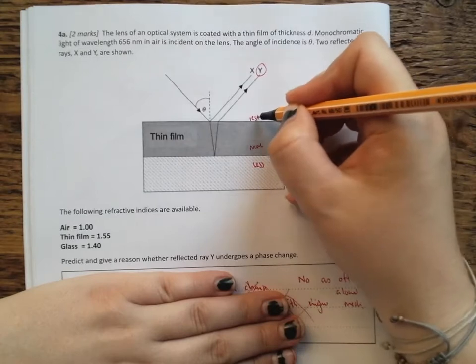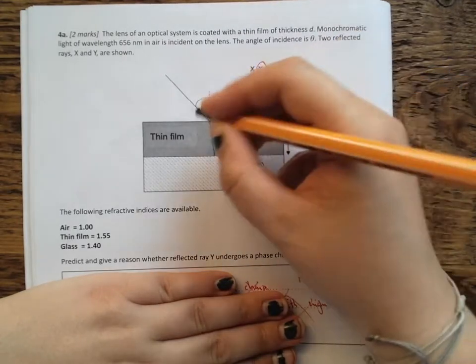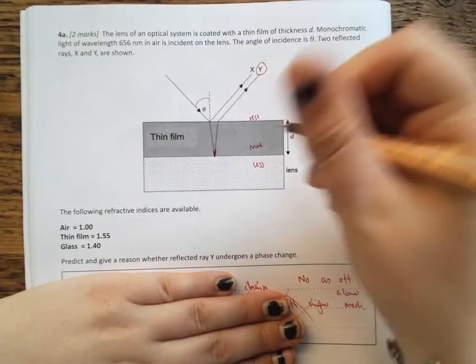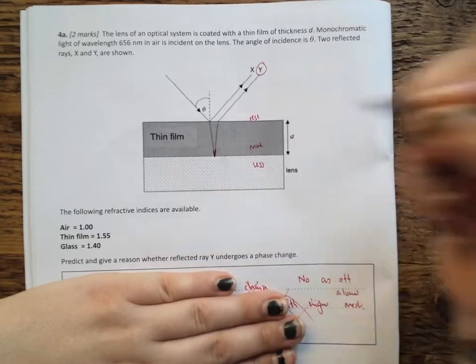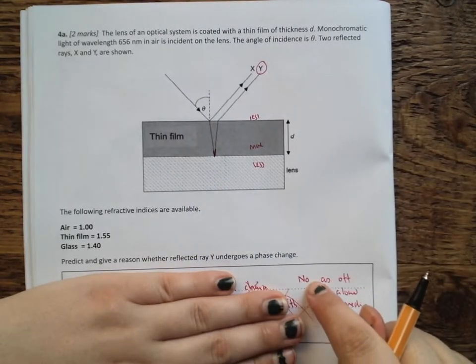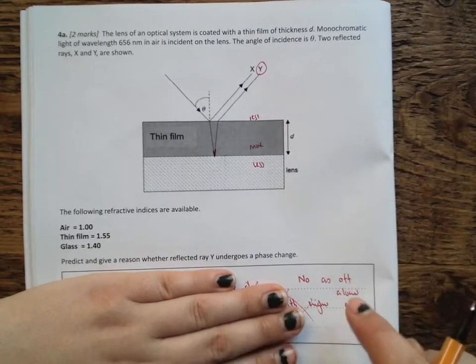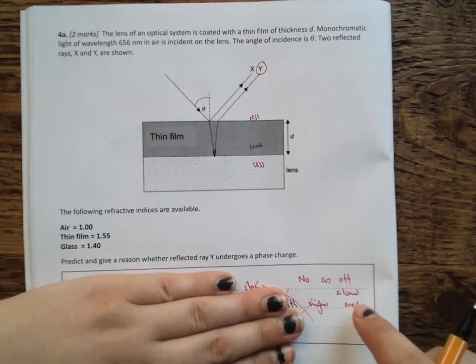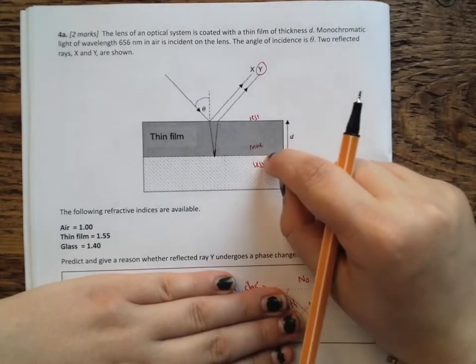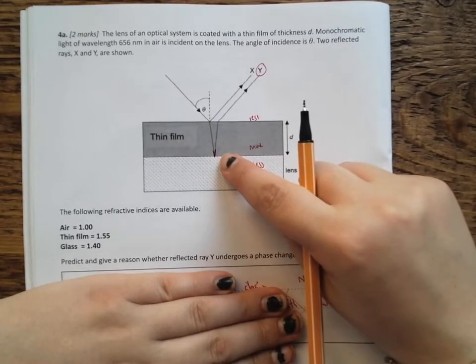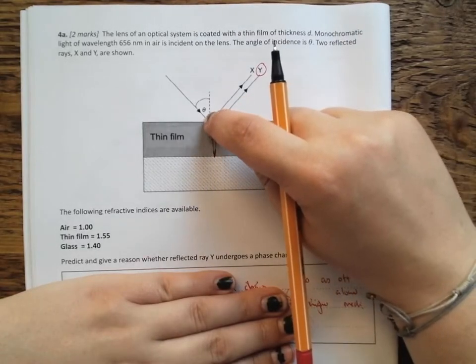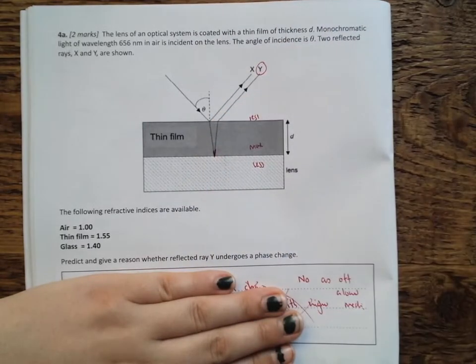So in this case, it's going less dense to more dense to less dense. So the reflection taking place is here, where it's on a more dense to less dense boundary. So no, there's going to be no phase change because it's reflecting off a lower refractive index medium. Remember, if we're going off a lower refractive index, we get no phase change. If we're going off a higher refractive index, then we do get a phase change.